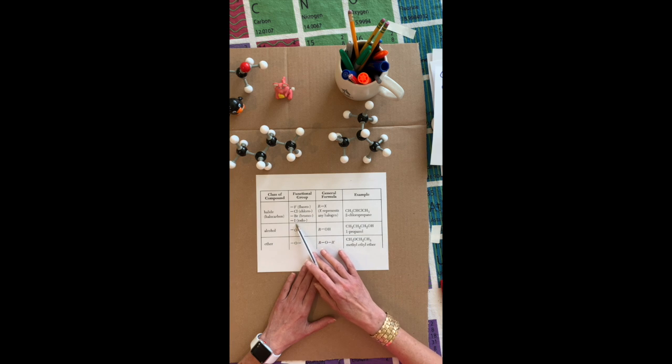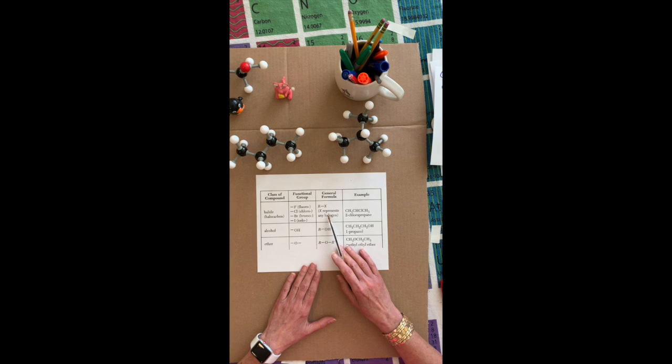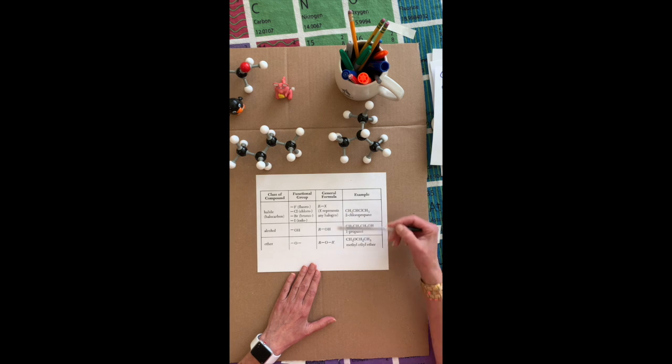And whenever there is a halogen associated with a hydrocarbon backbone, you have a halocarbon. So R represents the hydrocarbon backbone to which one of the halogens, X, is attached to or bonded to. And here is a specific example.